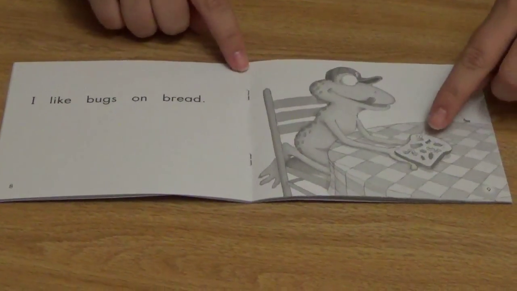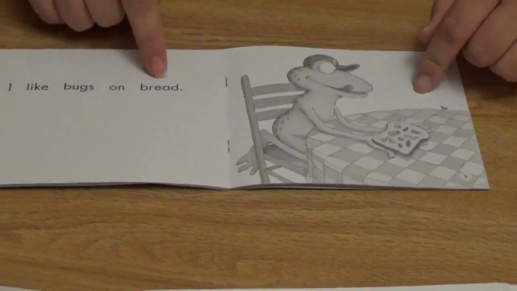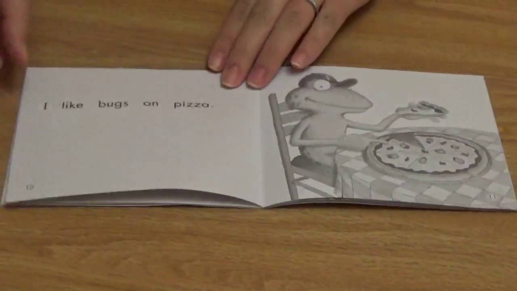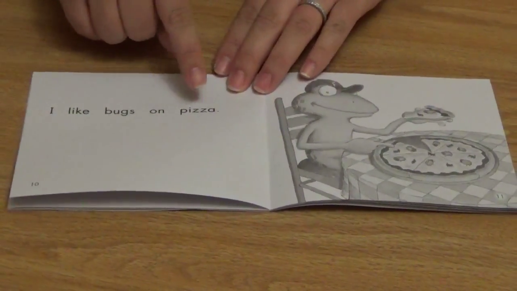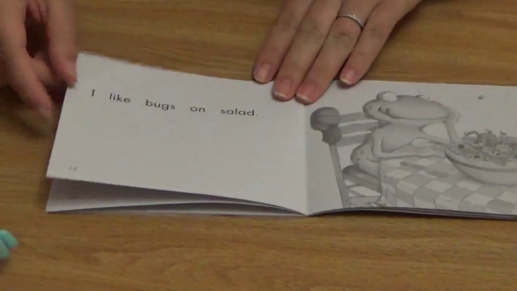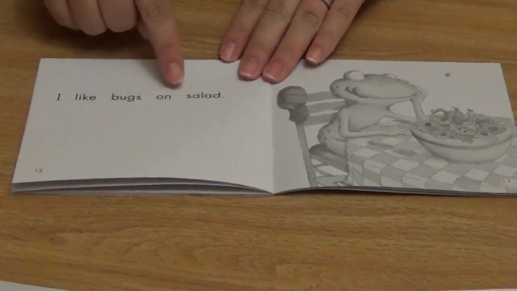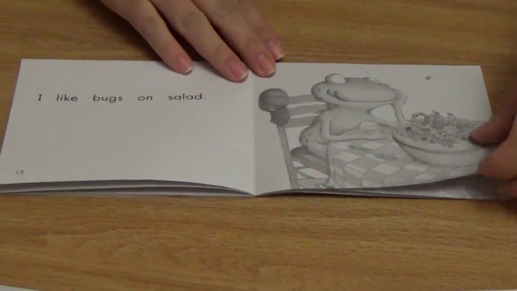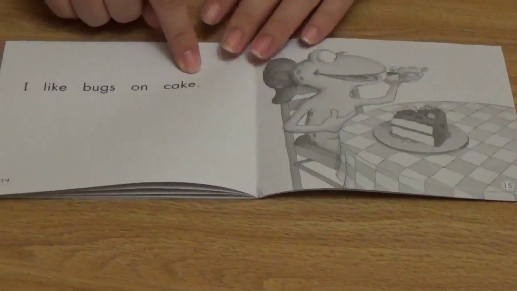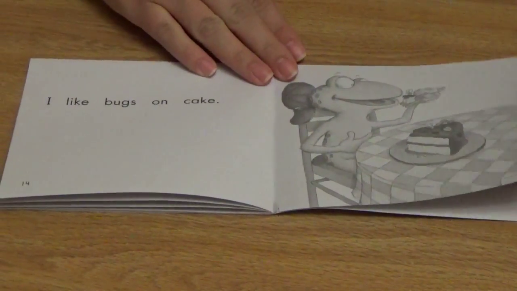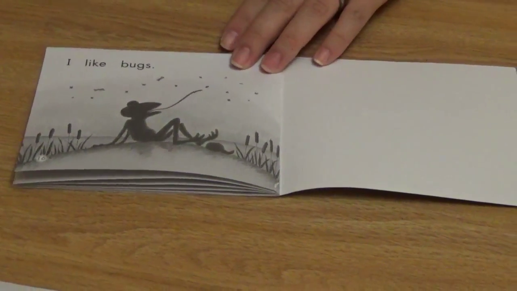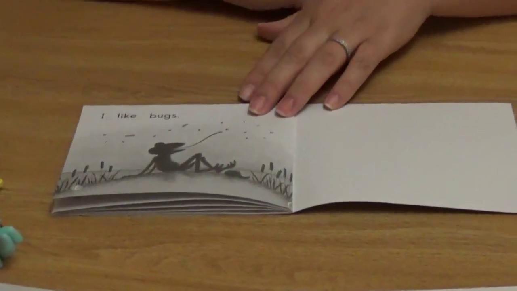Boys and girls, notice how the pictures over here are helping me with the words that might be a little bit hard. I like bugs on pizza. I like bugs on salad. I like bugs on cake. I like bugs. That Froggy's kind of silly. He sure does like bugs, doesn't he?